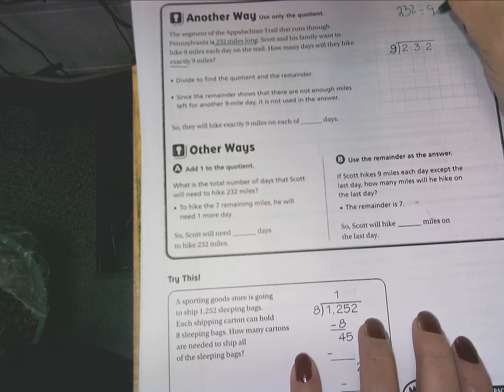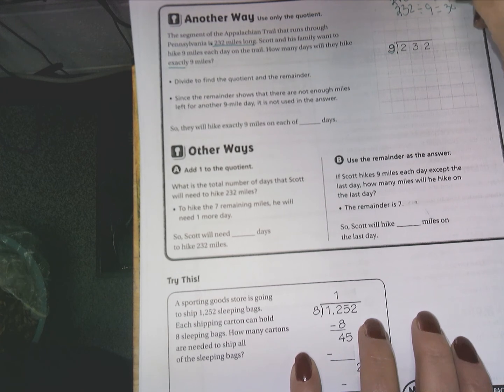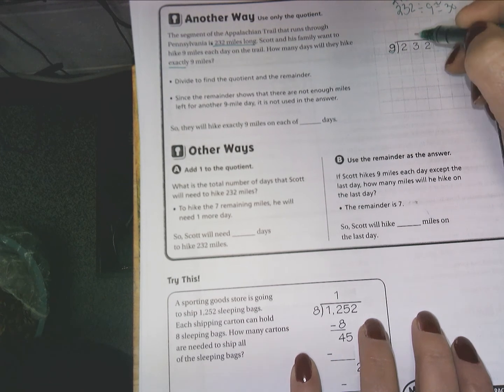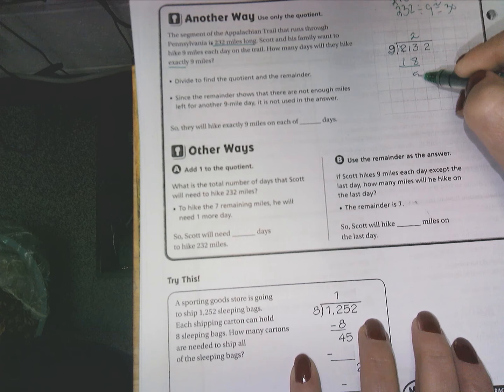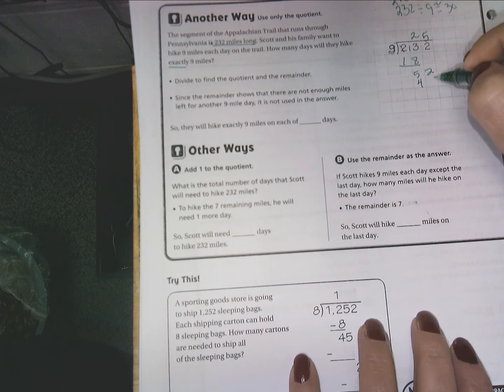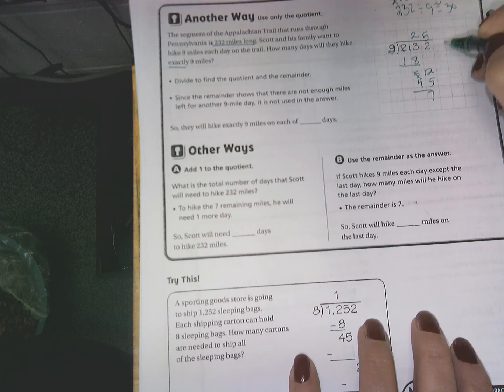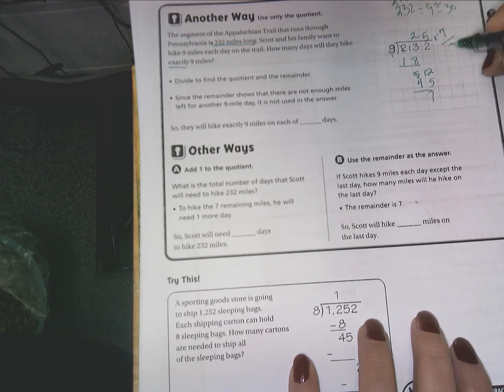So when I do that, 232 divided by 9. 9 goes into that, I would say 3 times. So about 30. Okay, so 9 goes into that 2 times, and we get 18. And we have 52. And 9 times 6 is 54, too much. So 9 times 5 is 45. 7, remainder 7. And if I write it as a fraction, remember, it's how many are left over out of 9, my divisor.